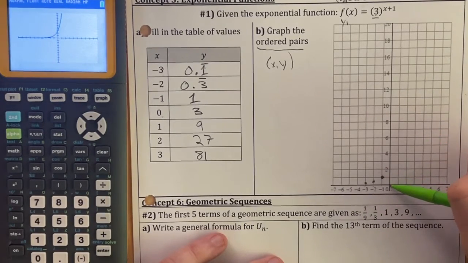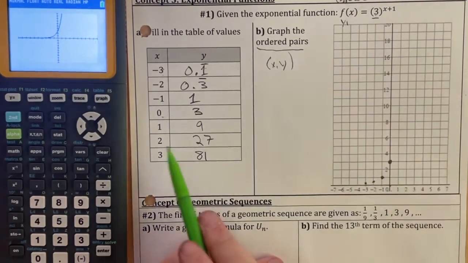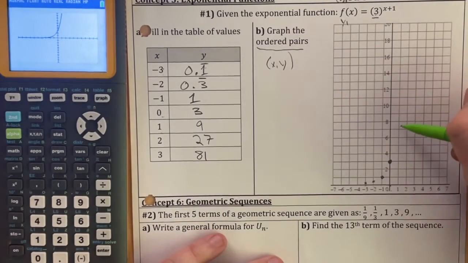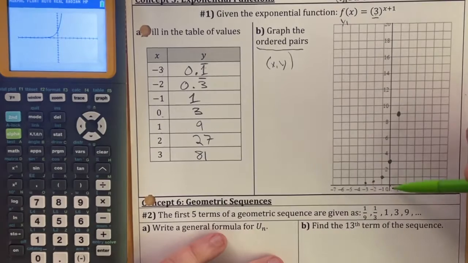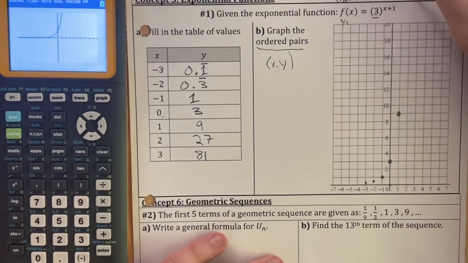When x equals 0, this is going to be our y-intercept. So when x equals 0, our output is 3. When x equals 1, our output is 9. And notice now that it goes off the graph, x equals 2 is going to be 27, so it's going to be all the way past that point, but that's okay.